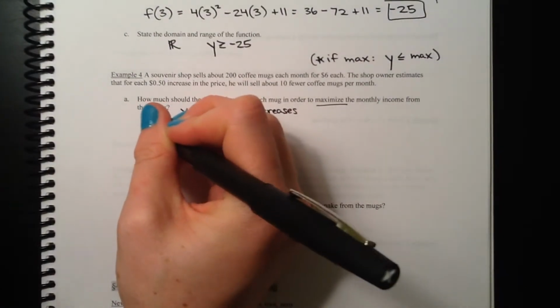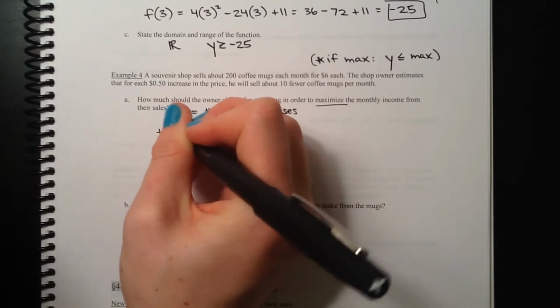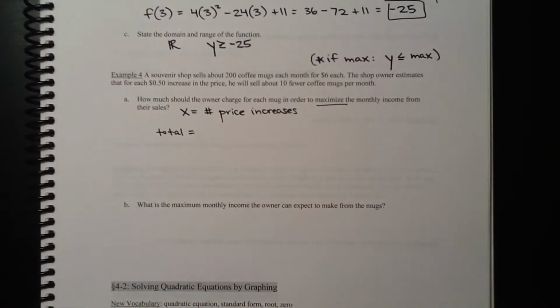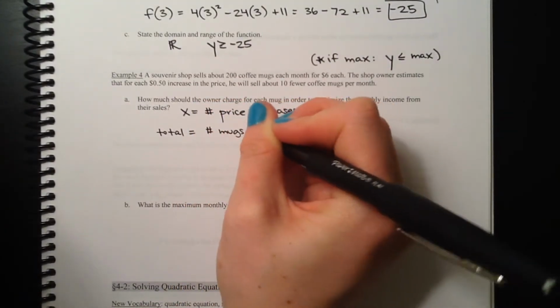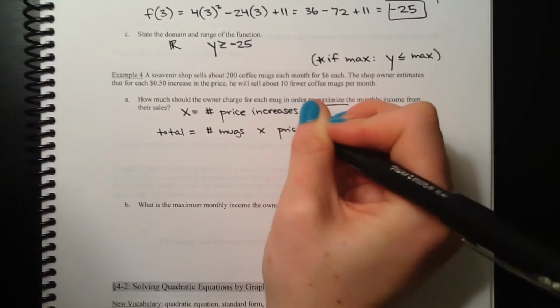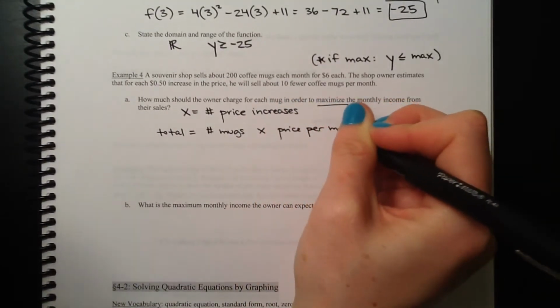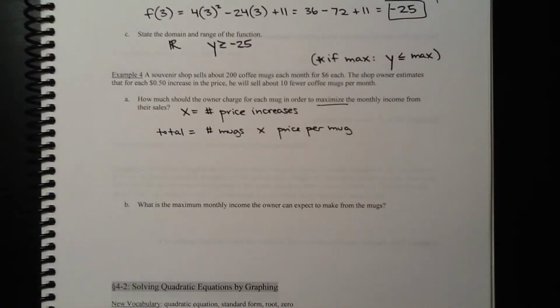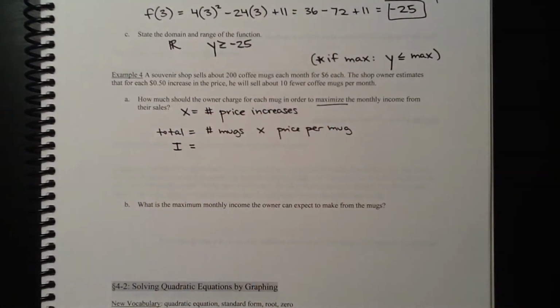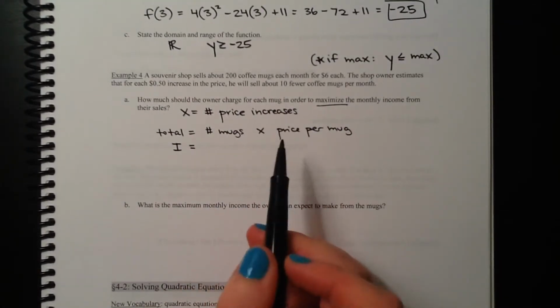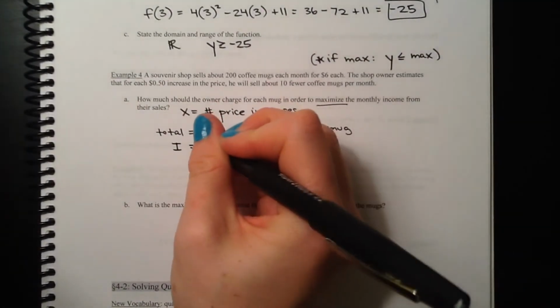So the total, like the revenue, the total cost is going to be the number of mugs times the price per mug. Okay, so kind of putting that out in words first. The number of mugs times the price per mug. Okay, so let's use income as a capital I, so that's going to be our variable. The number of mugs. Okay, so here's how that is going to look.